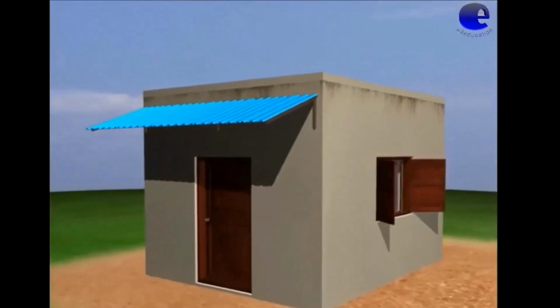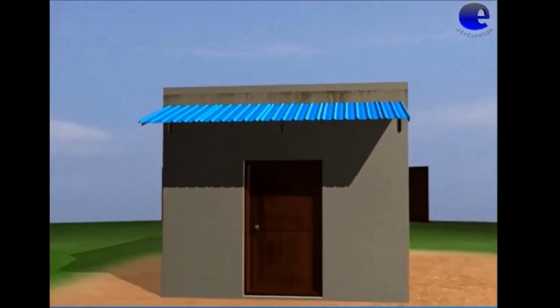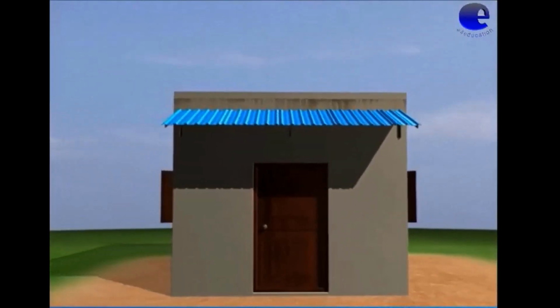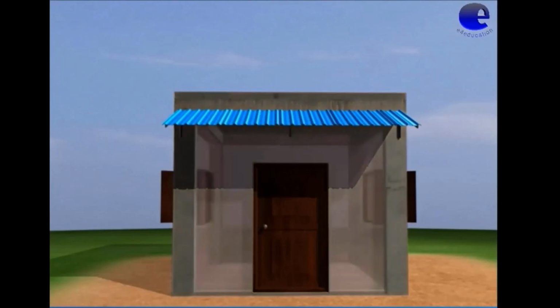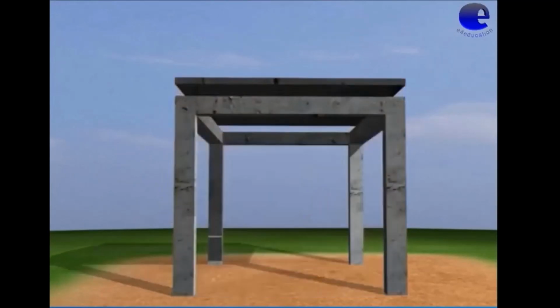A simple building is shown here. A single room, and single-story reinforced cement concrete building. This is the typical skeleton of the reinforced concrete structure. The slab is supported by the beam.